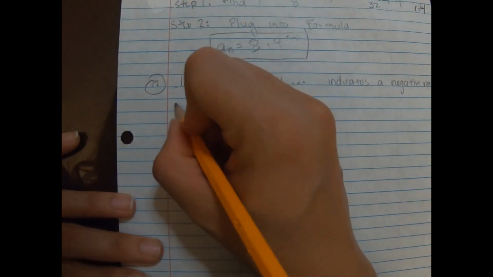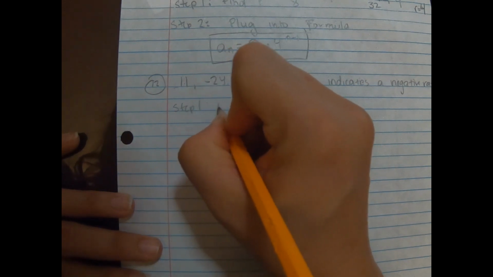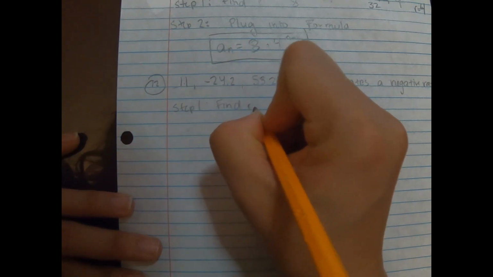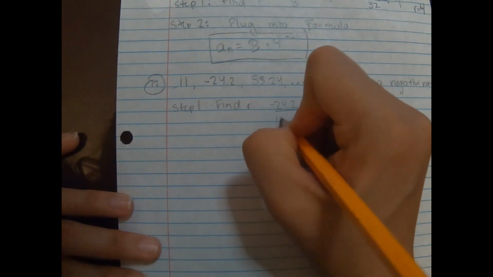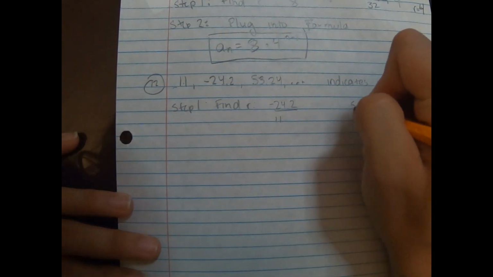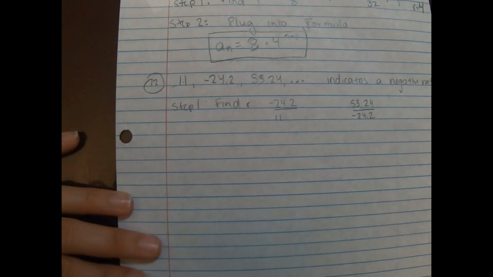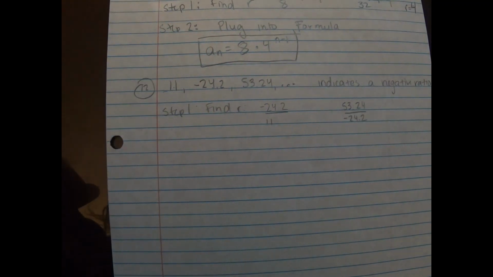Okay, let's do this. Step 1, find R. Negative 24.2 over 11 and 53.24 over negative 24.2. Already there are decimals in this problem, so I'm going to use a calculator.